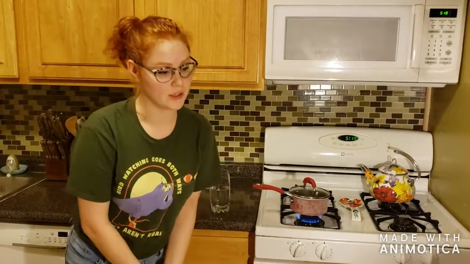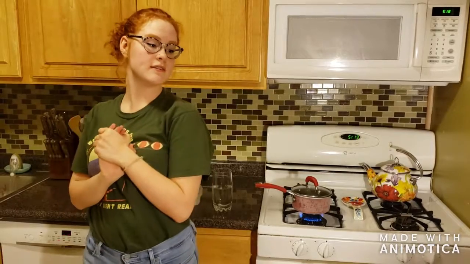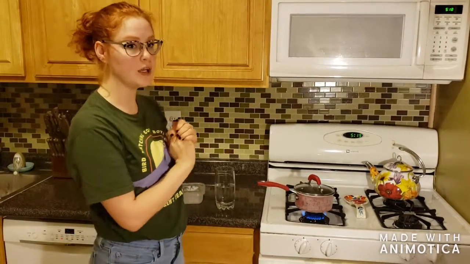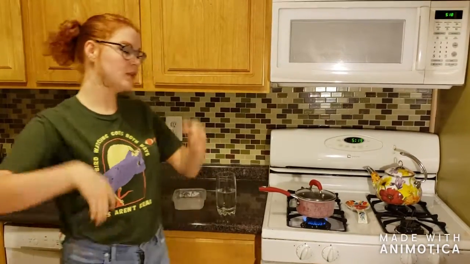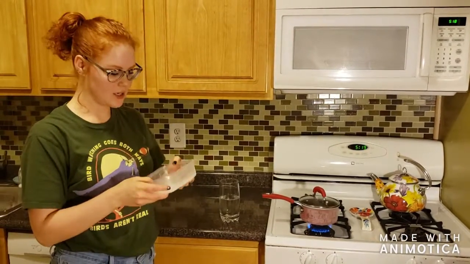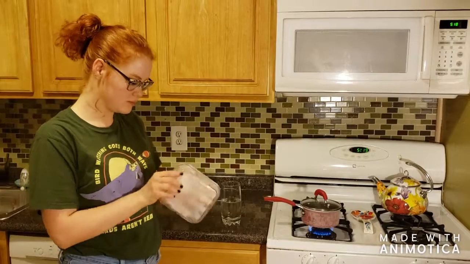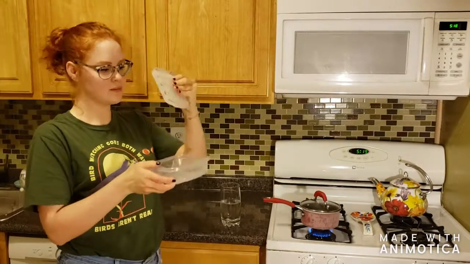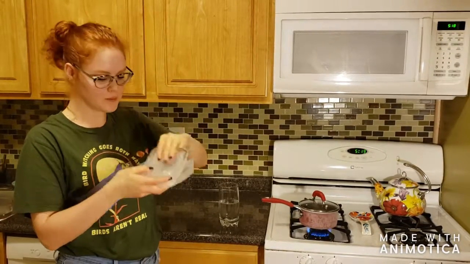Hello class, today we're going to be going over the different stages of matter. So the standard that we're using today is SC3P91. So first we have a block of ice. I froze this about an hour ago. It is frozen mainly solid, dripping a little bit.